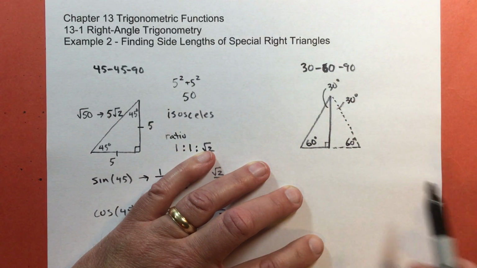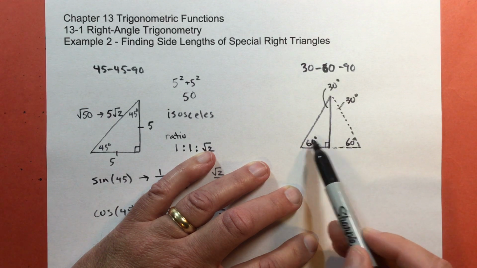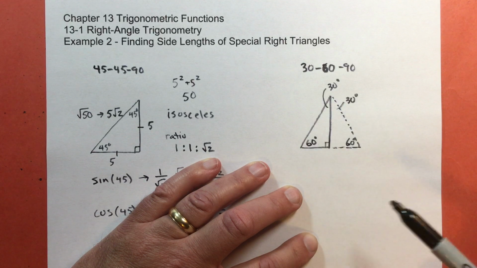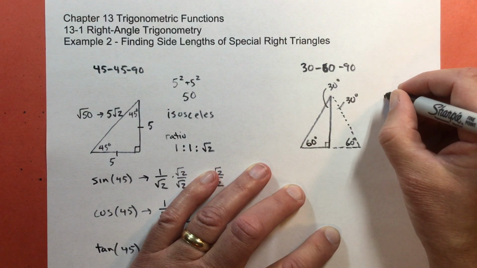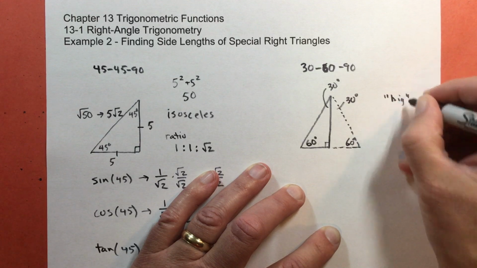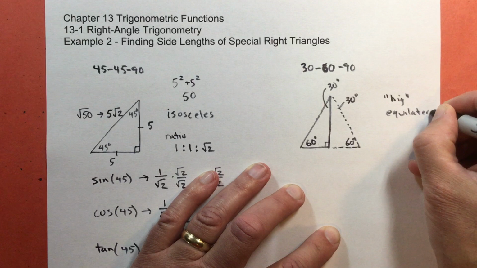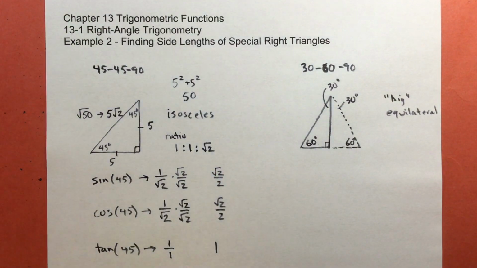And this kind of makes sense because in my new big triangle, this is 60 degrees, this is 60 degrees, 30 plus 30 is 60, and all of them add up to 180. So guess what? The big triangle is equilateral. All three angles are 60 degrees, and again, that means all three sides are going to be congruent, making an equilateral.